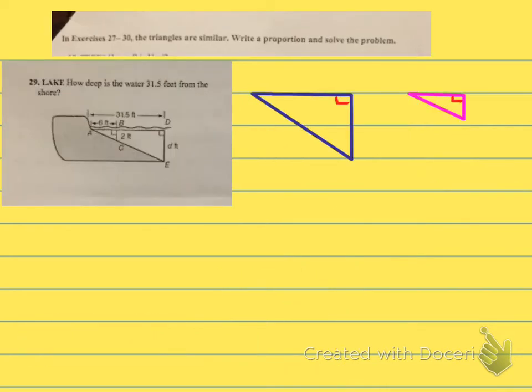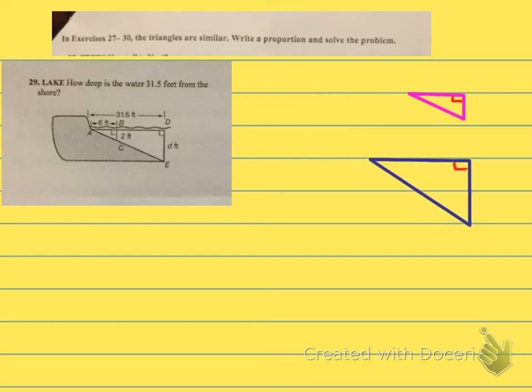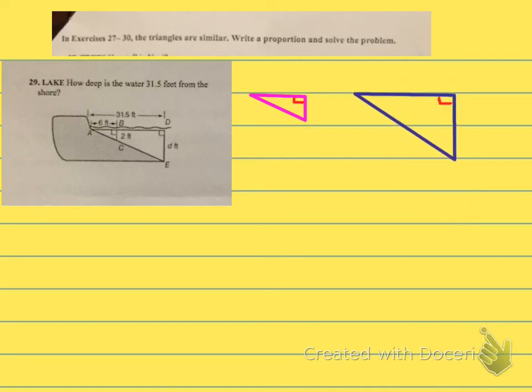All right, so as you can see with number 29, I went ahead and pulled the triangles out just as they are. So actually, what I probably should have done, let me go ahead and move these for you so that you can at least see them in their correct order, if that makes sense.